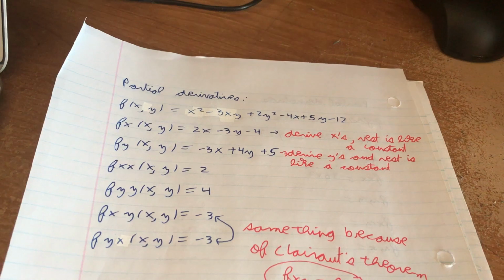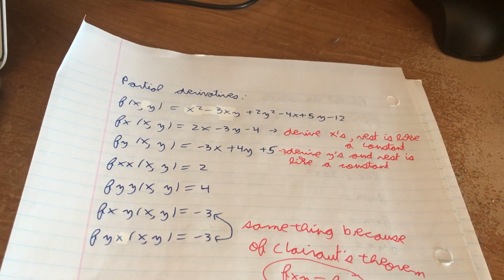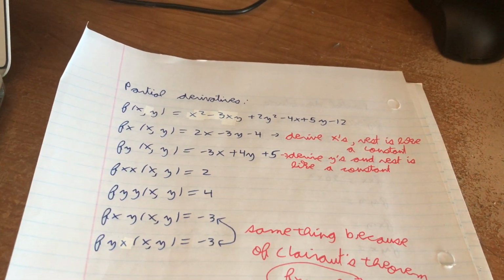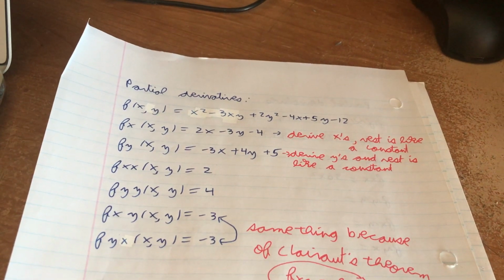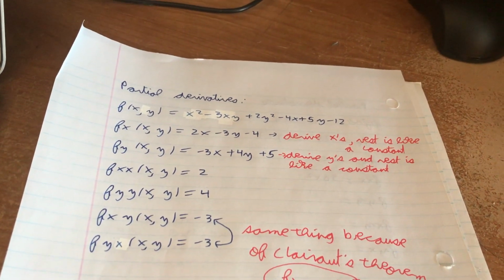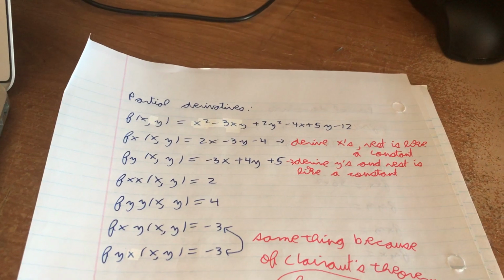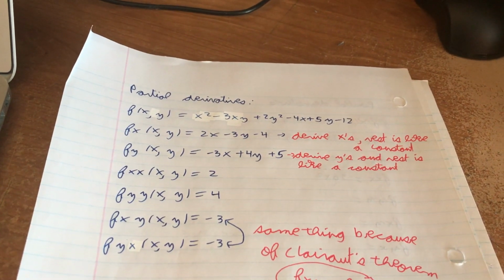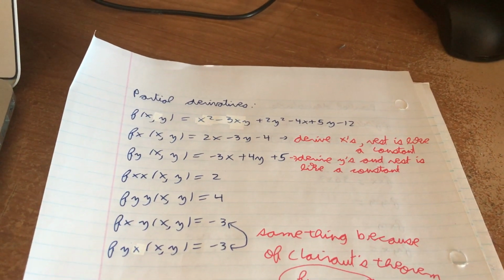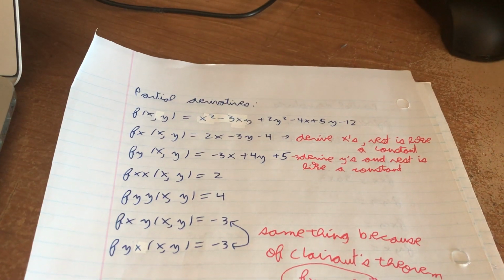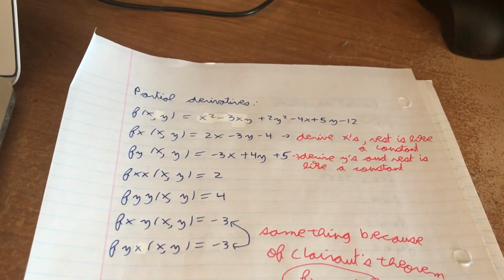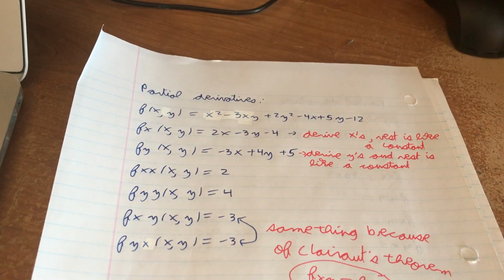The elements of f that have an x are x squared minus 3xy minus 4x. The derivatives of all those elements give you 2x minus 3y minus 4. You can do the exact same thing as a function of y. If I do the partial derivative of f with respect to y, I get negative 3x plus 4y plus 5. Those are the first order partial derivatives.